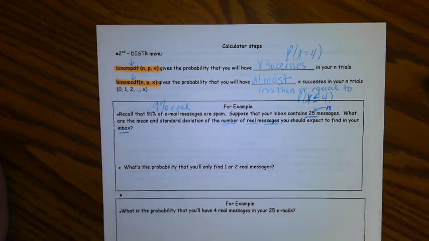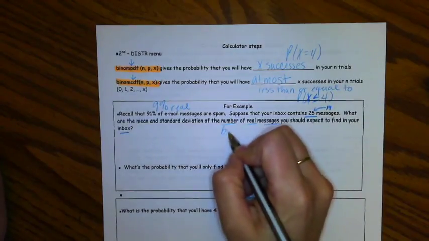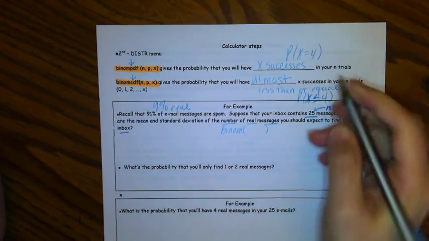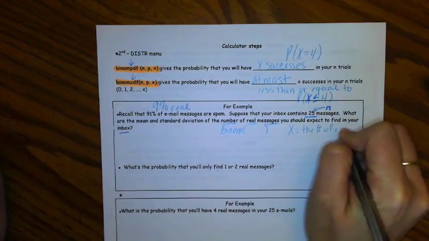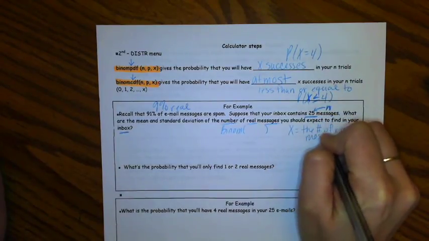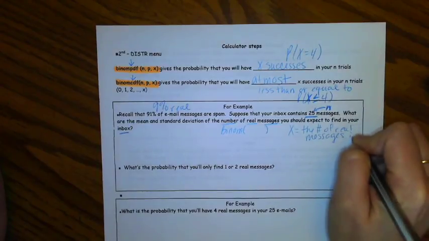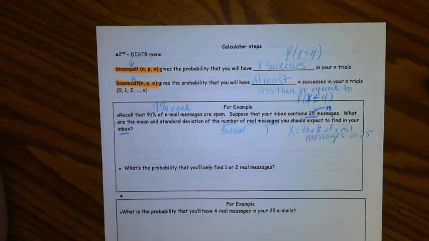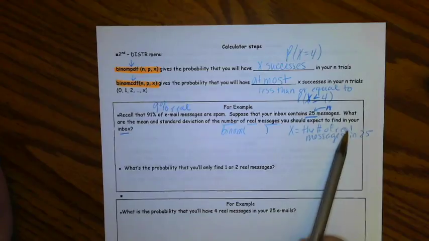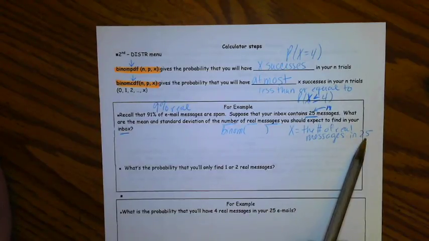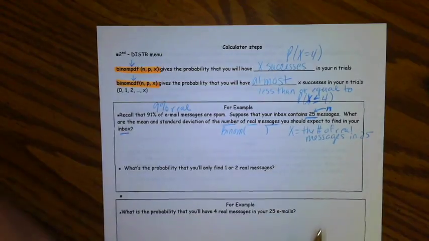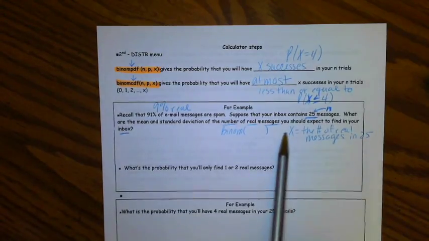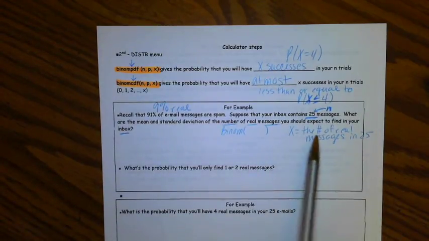That's how you know you're talking about the binomial model, because we're now looking at the number of real emails in 25, where the inbox has 25. So it's the number of successes in a set number of trials, as opposed to the position of the first success. I want to know how many reals I have.